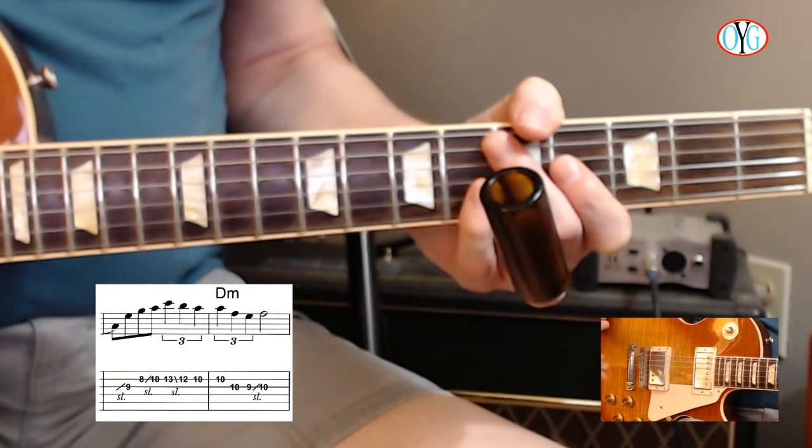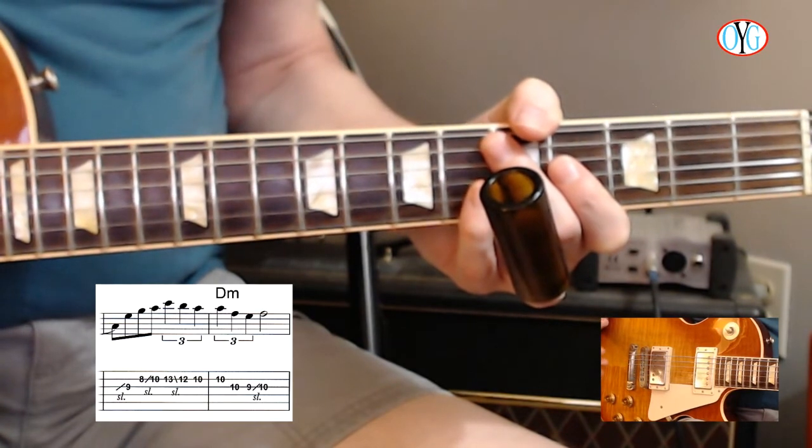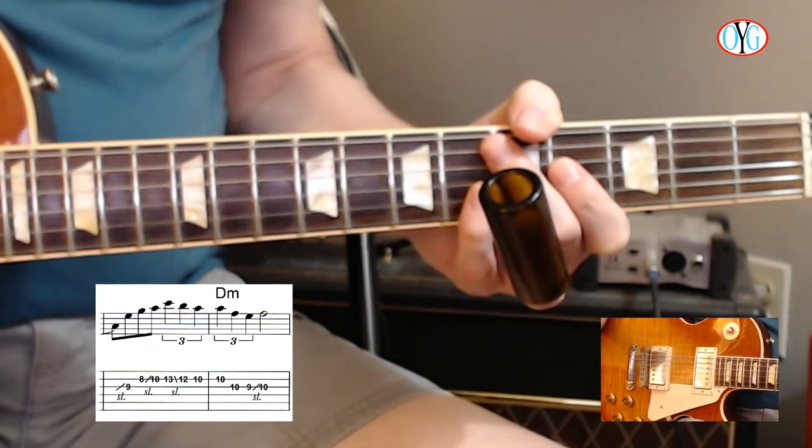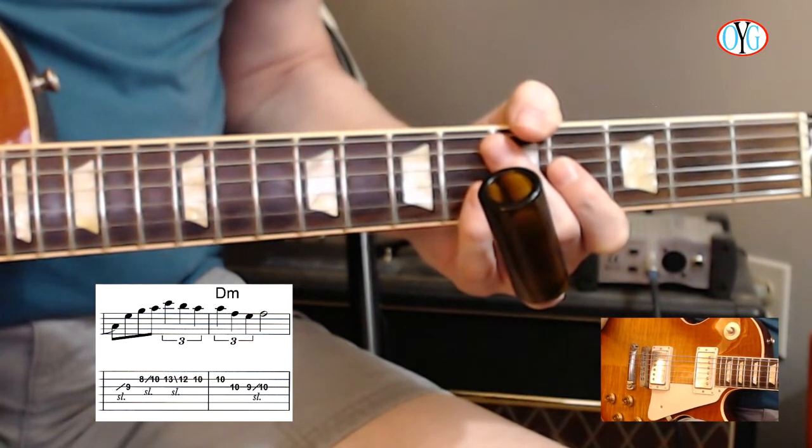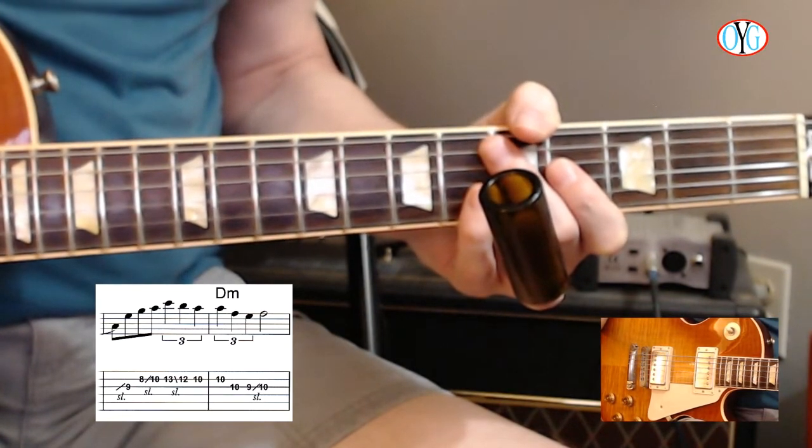Here are the 4th and 5th measures of the melody. Now you'll notice there's 2 sets of triplets and they are 3/2 triplets.